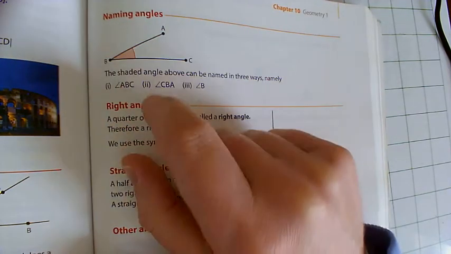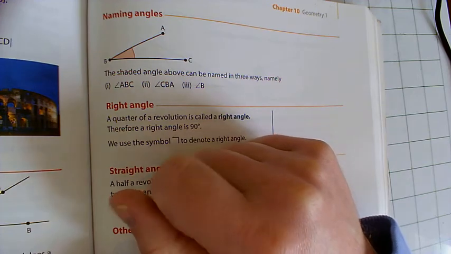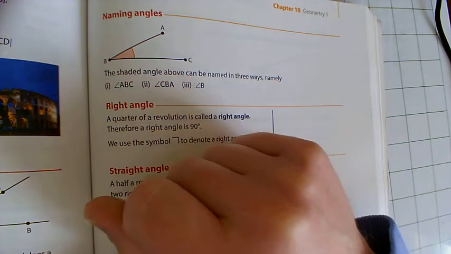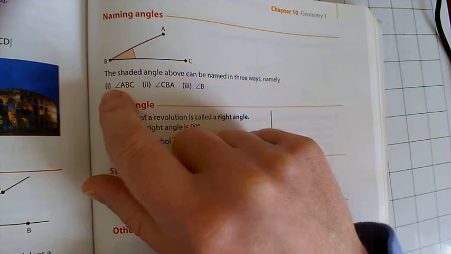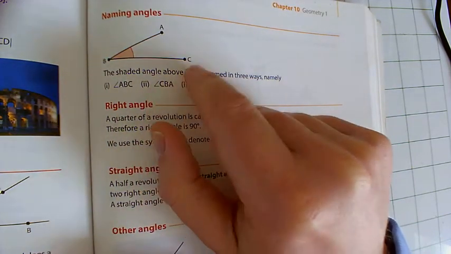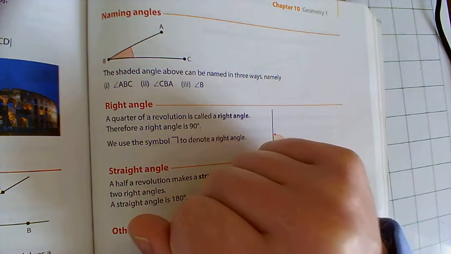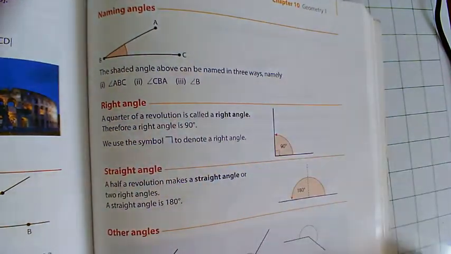Little subheading naming angles. Go from A to B to C. And I want you to know that this can be named three ways. It can be named the angle ABC. It can be named the angle CBA. Or it can just simply be called the angle B. So just take that down because they might refer to that.